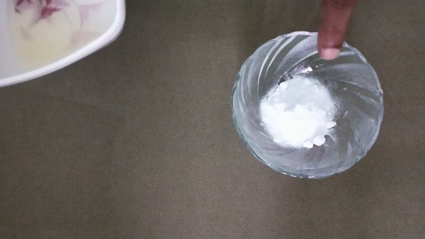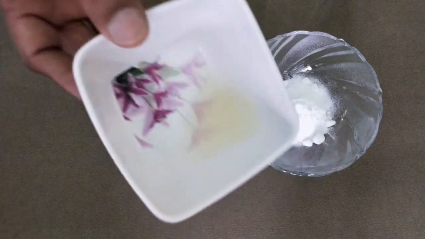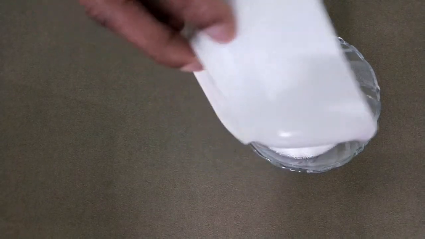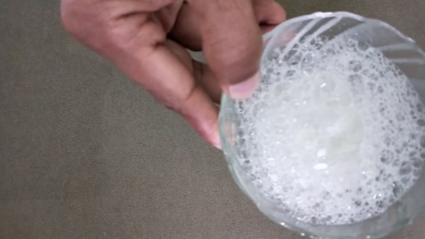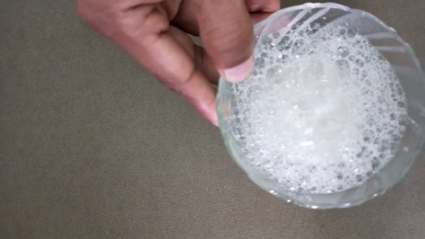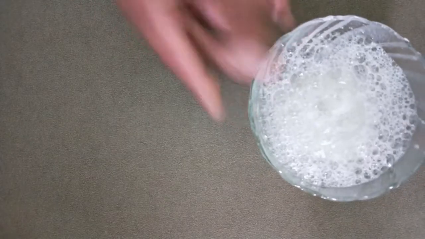So now I'm taking baking soda in this. I'm going to add lemon juice along with a little bit of water. Now I'm going to add this lemon water to the baking soda. You can see how much gas it's giving out. This proves that in order to activate baking soda, you need an acid and a liquid.